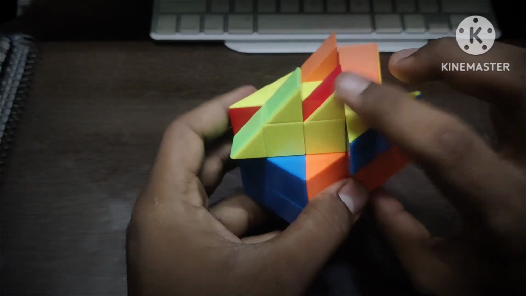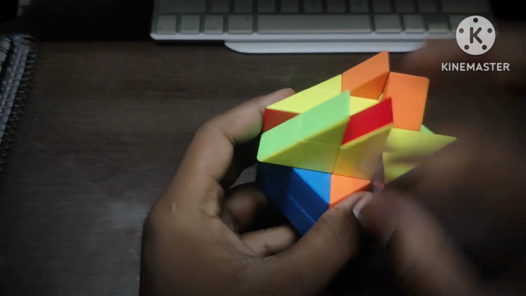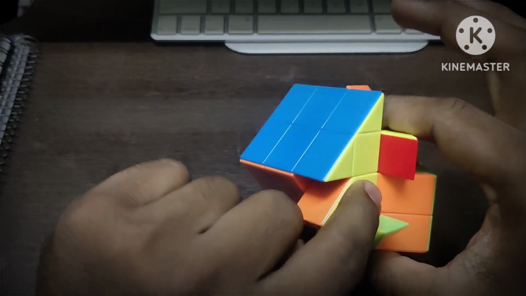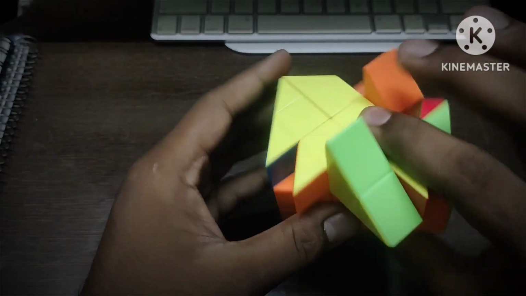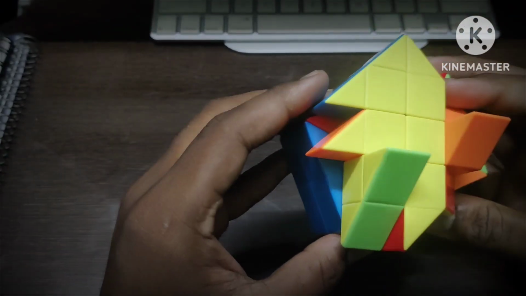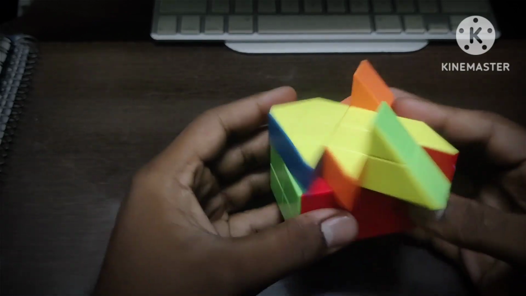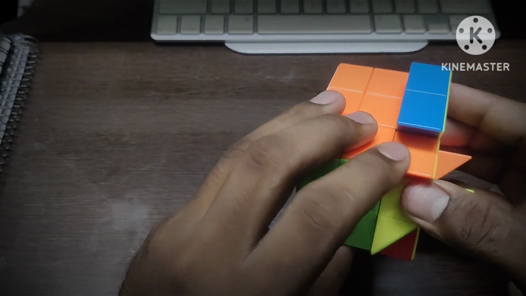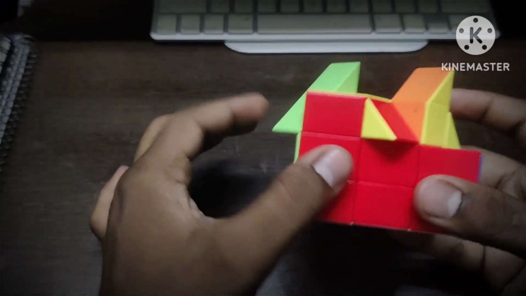So this piece is not supposed to be in this place. So I'll just flip it this side, perform the right algorithm, and then I get a yellow piece over there, and then I flip it this side. It's a kind of trial and error method wherein you just keep on comparing the colors with the corresponding second layer.